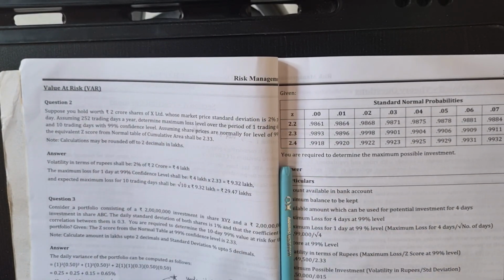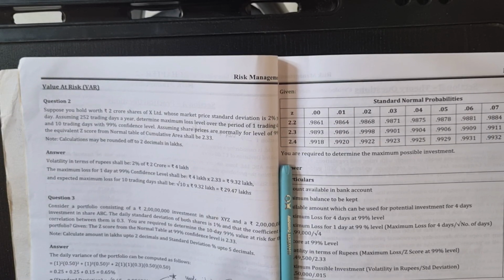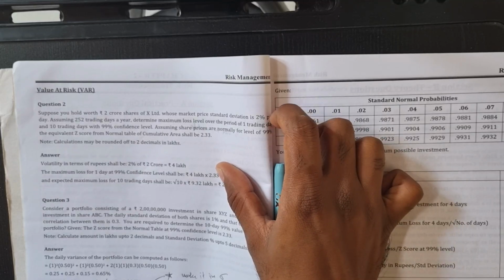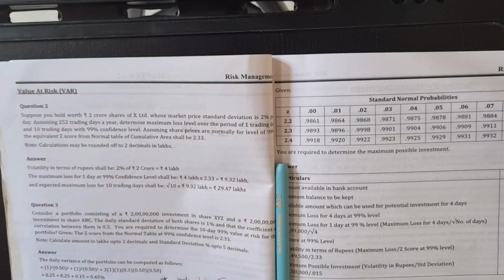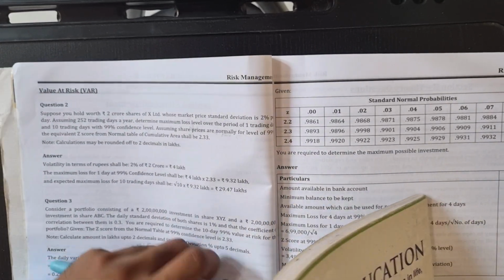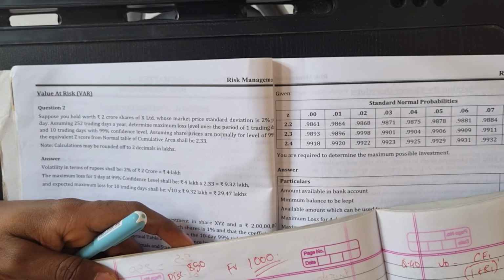The first question: suppose you hold 2 crores worth of shares of X Limited whose market price standard deviation is 2% per day. Assuming 252 trading days a year, determine the maximum loss over a period of 1 trading day and 10 trading days with the 99% confidence level.